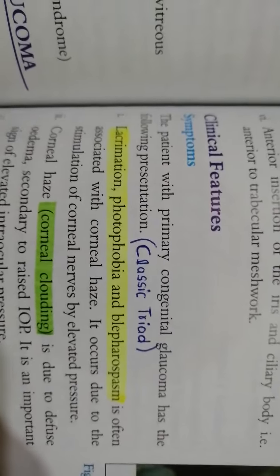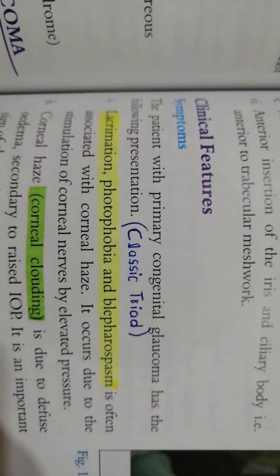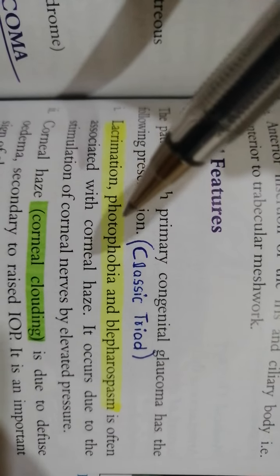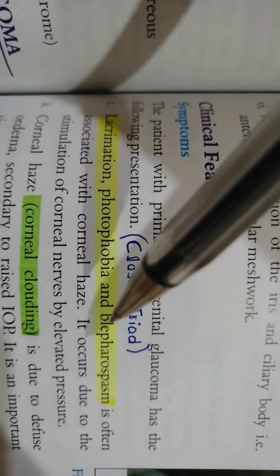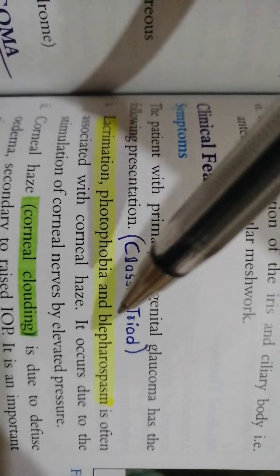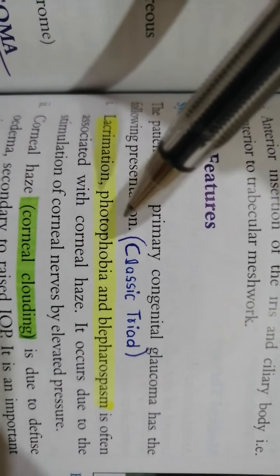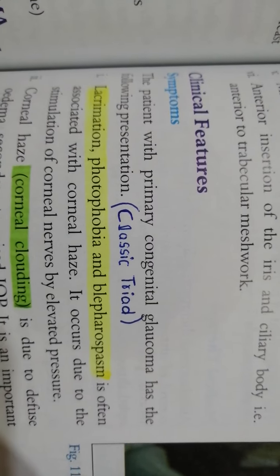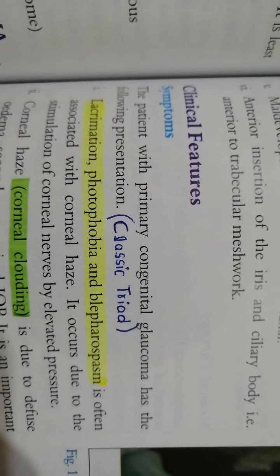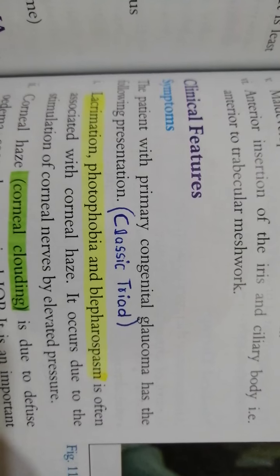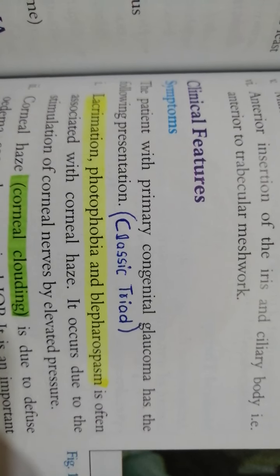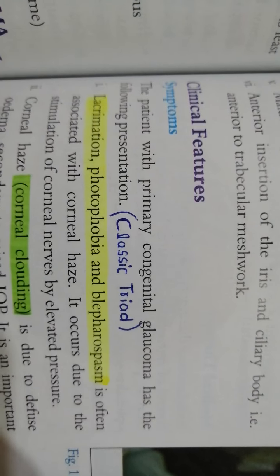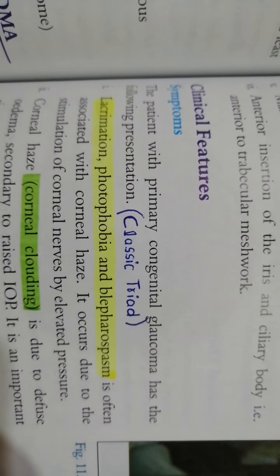What about the symptoms? There are 3 cardinal symptoms which are likely to be mentioned in a scenario: lacrimation, which is watering of the eye; photophobia, sensitivity to light; and blepharospasm, in which the eyelid is tightly shut because of the photophobia. So the mother will basically come to you with an infant and say that the infant's eye is always watering, and the infant is not able to look directly into light, and that the infant keeps the eyes tightly shut for a prolonged period.